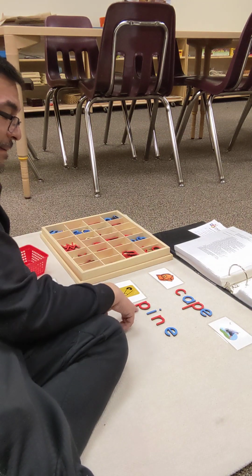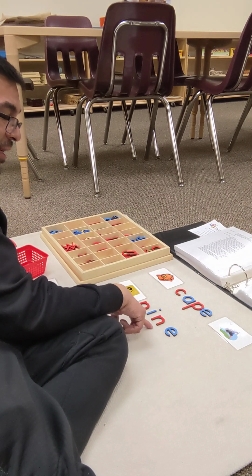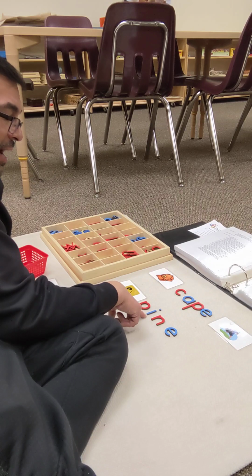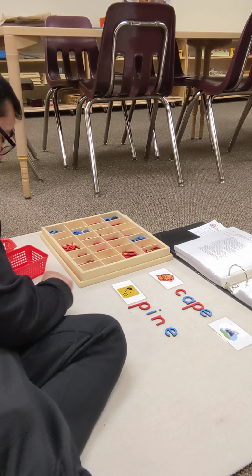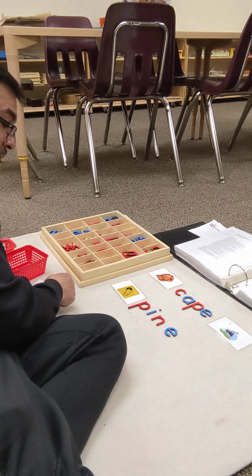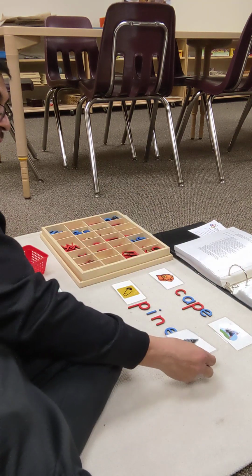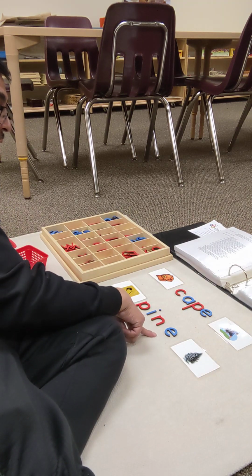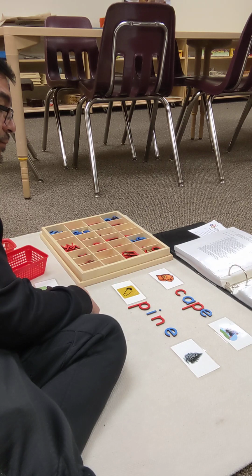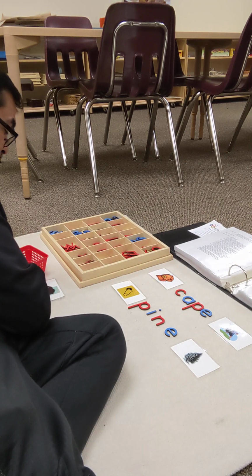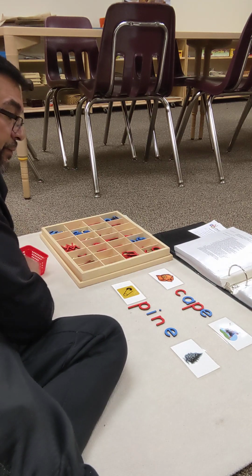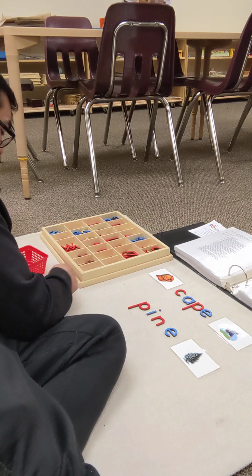It doesn't say pin anymore. Now the I says its name. P-I, pine. Can you find a picture of the pine? Found it. Pine. And you do that with the rest. Okay.